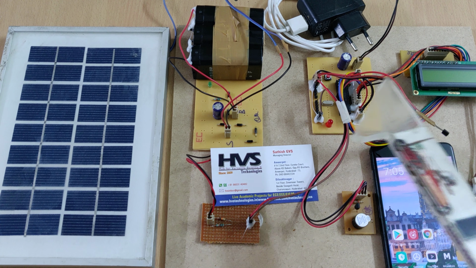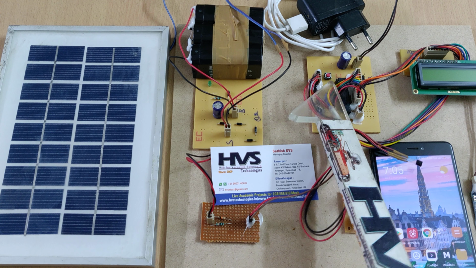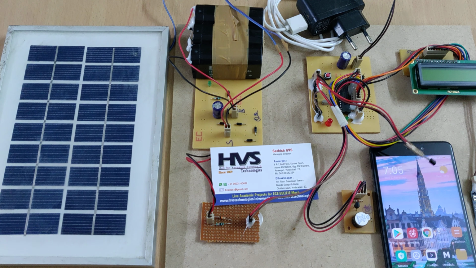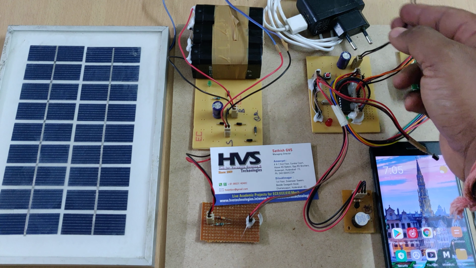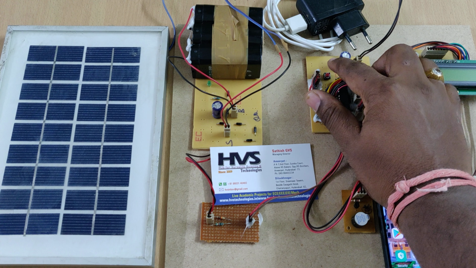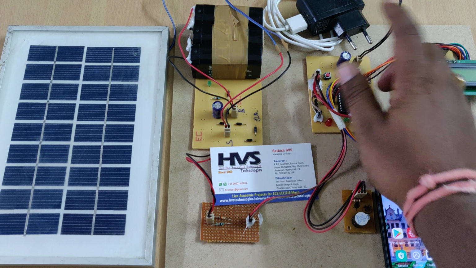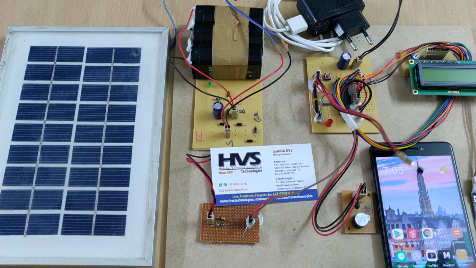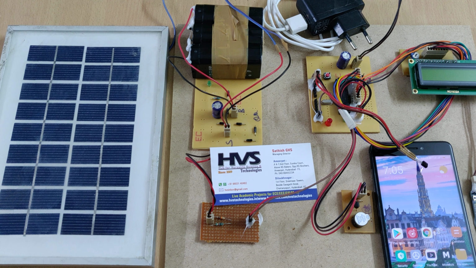Coming to this motherboard, we are providing 5 volts input, and on this there is one capacitor. The purpose of this capacitor is that after regulation there may still be voltage fluctuations or voltage spikes, which will be neutralized by this capacitor. This one is a reset switch to restart the microcontroller. And this one is a crystal oscillator, which provides the 20 megahertz clock frequency to the microcontroller.